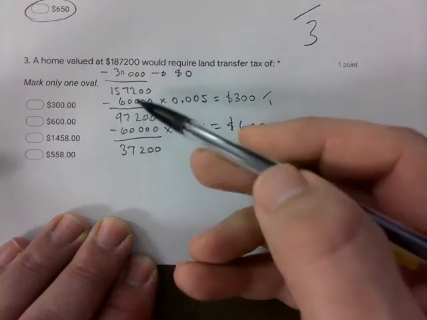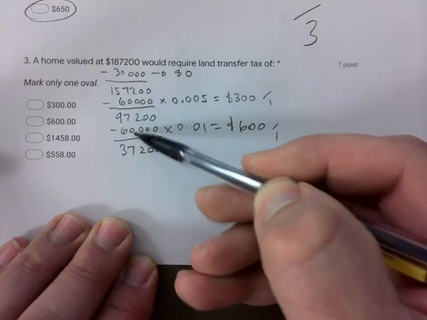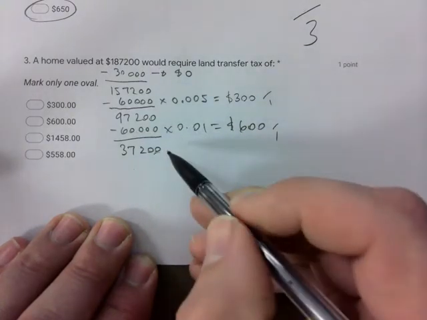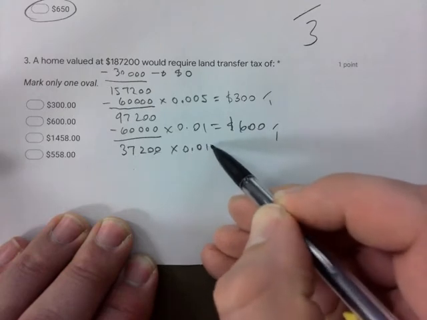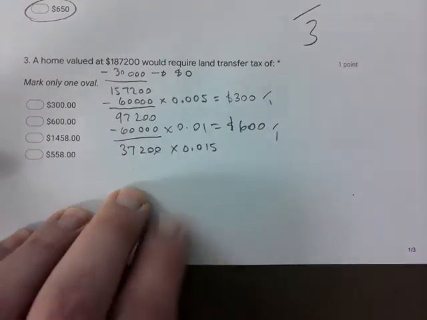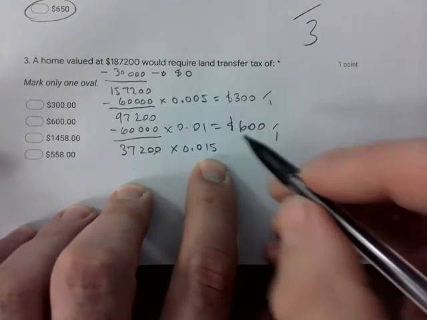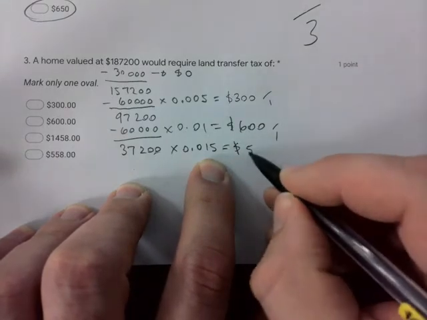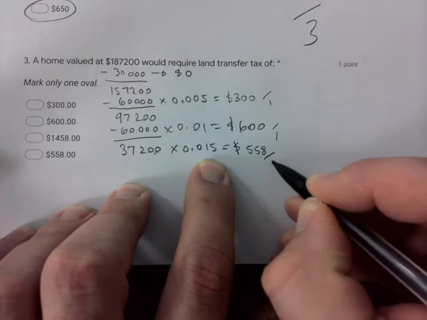So the next, right, if you go 30, 60, 60, the next would be 50,000. You can't subtract that, but you do need to multiply it by the next scale, which is 1.5%. And that gives you 558. That is another mark right there.